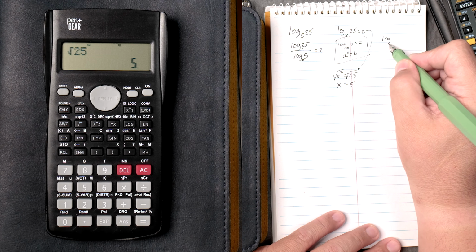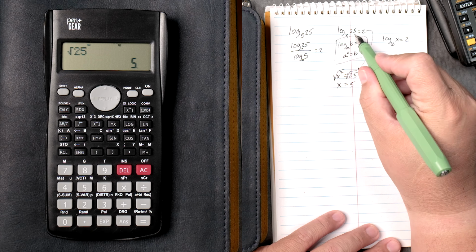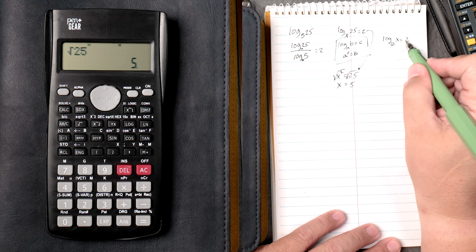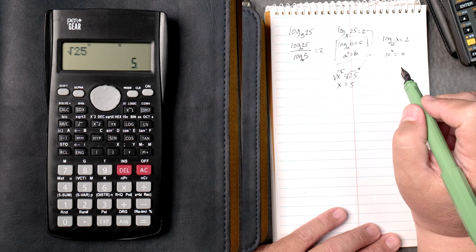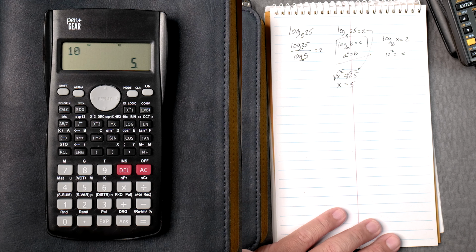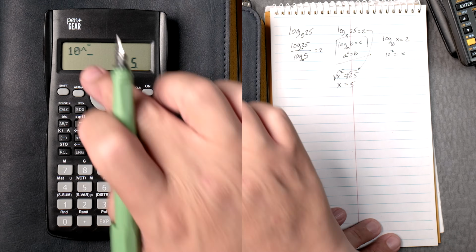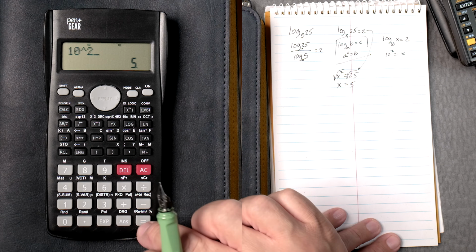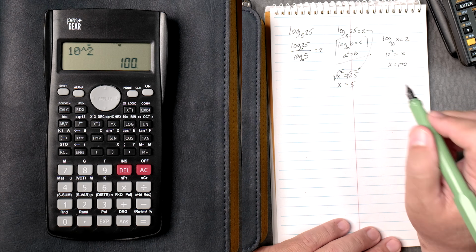Okay, log of base 10 x equals 2. Same thing, we look at this rule. 10 squared equals x. And so what we can do is take 10 and we can use this y to the x key, which is a caret, and put 2 equals 100. We also knew that as well, probably.